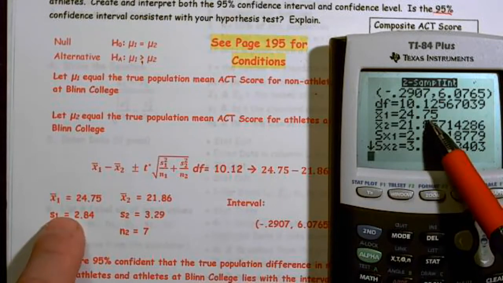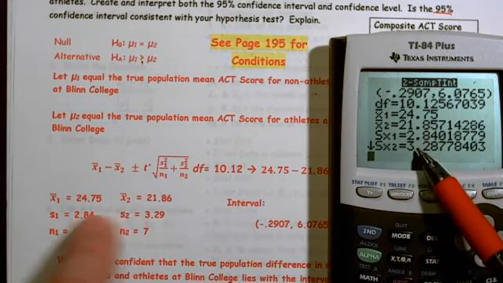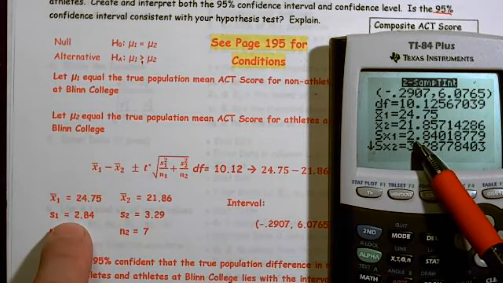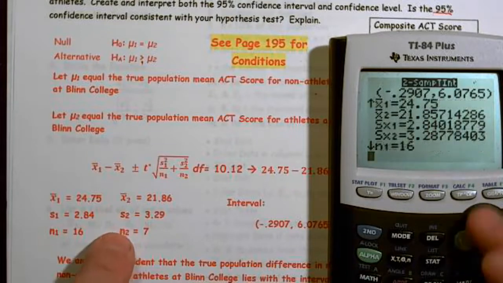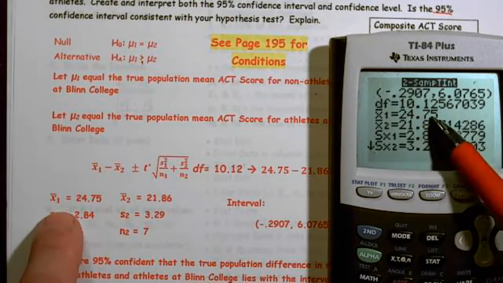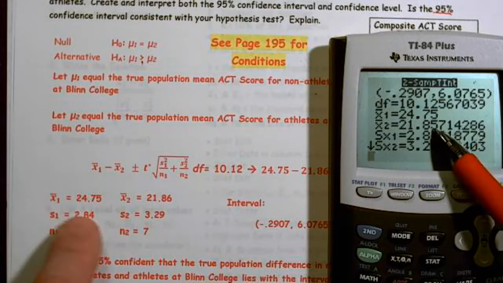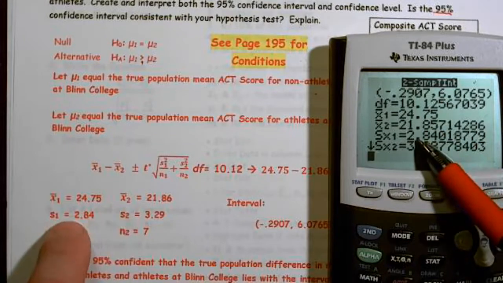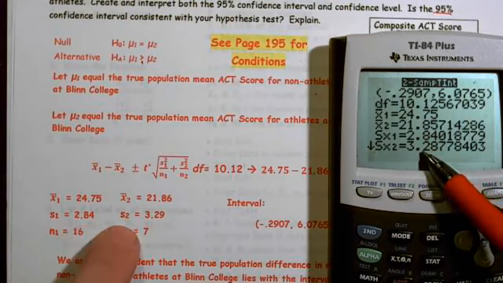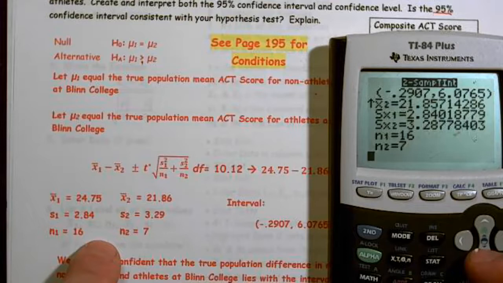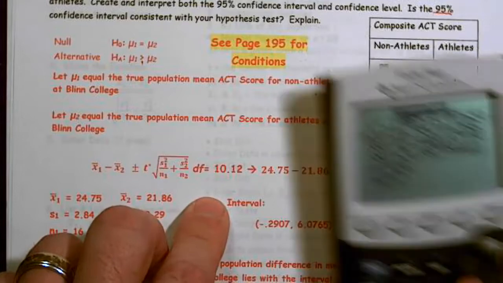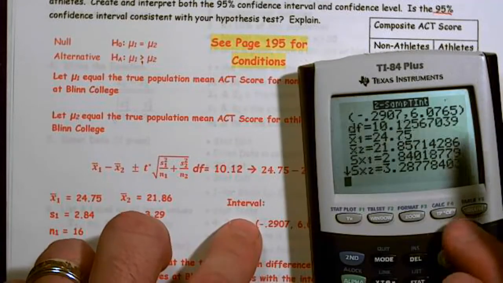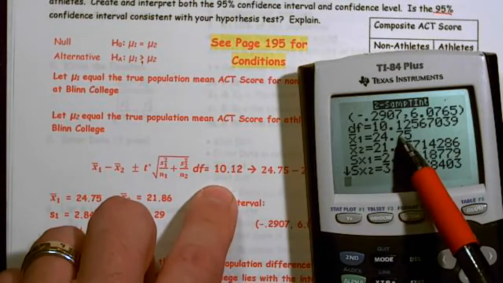We have our sample mean for our athletes, our sample mean for our non-athletes, and the sample standard deviations. I'm saying that completely wrong. This is our sample mean for non-athletes. This is our sample mean for athletes. This is our standard deviation for non-athletes. This is our standard deviation for athletes. And there are our associated sample sizes. We need all that information down, and it's really important that you get the degrees of freedom from this part right here, 10.12, because you'll need those.